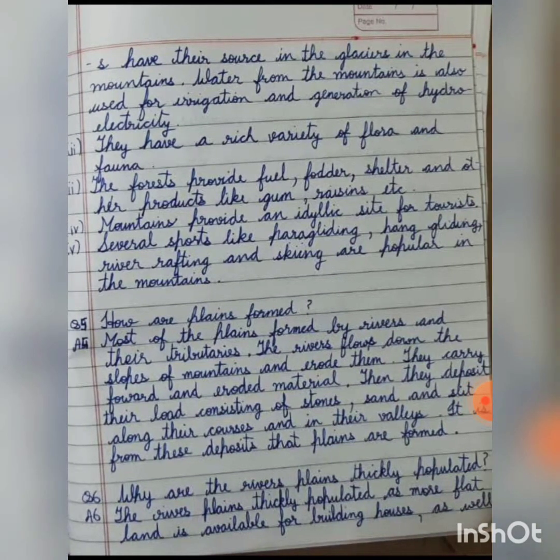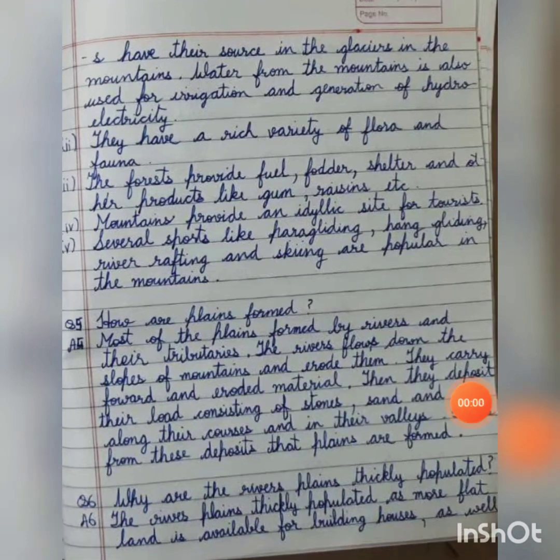Then next, what is the benefit of mountains? They have rich variety of flora and fauna. What are flora and fauna? Flora means the plantation, the vegetation, and fauna means the animal life. Third point, the forest provides fuel, fodder, shelter, and other products like gum, raisins, etc.